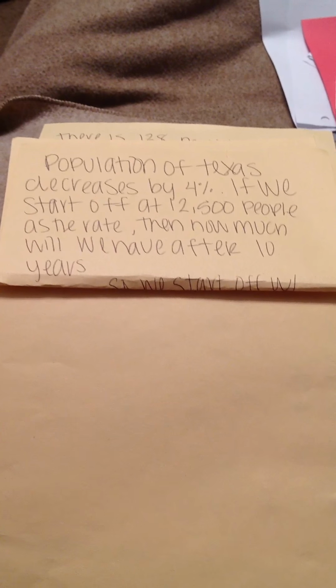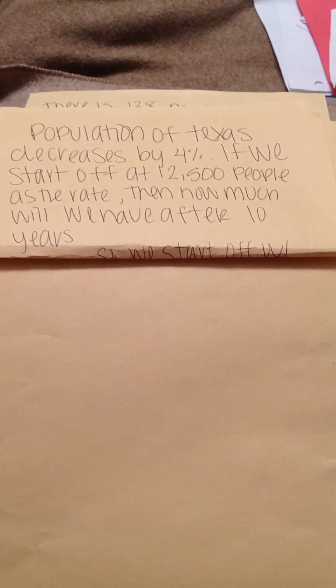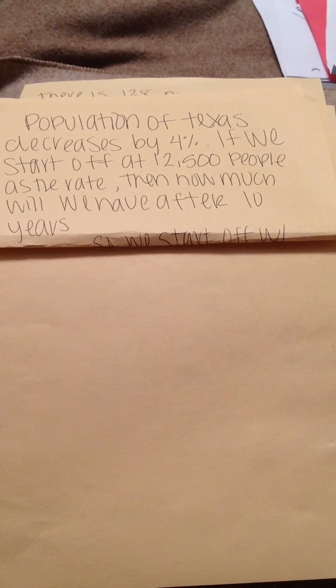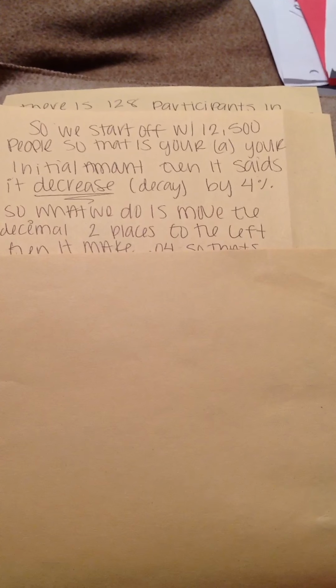Okay, now this word problem says the population of Texas decreases by 4%. If we start off at 12,500 people, then how much will we have after 10 years? We started off with 12,500 people, so that is your A, your initial amount. Then it says it decreases, which means decay, because increases means growth. So we decrease by 4%.